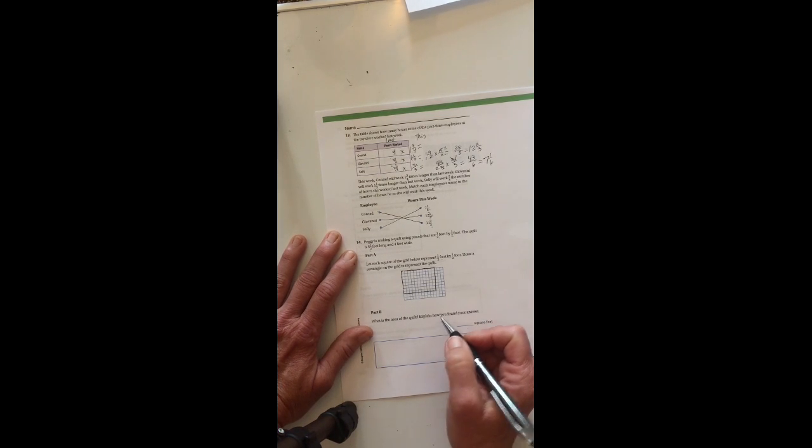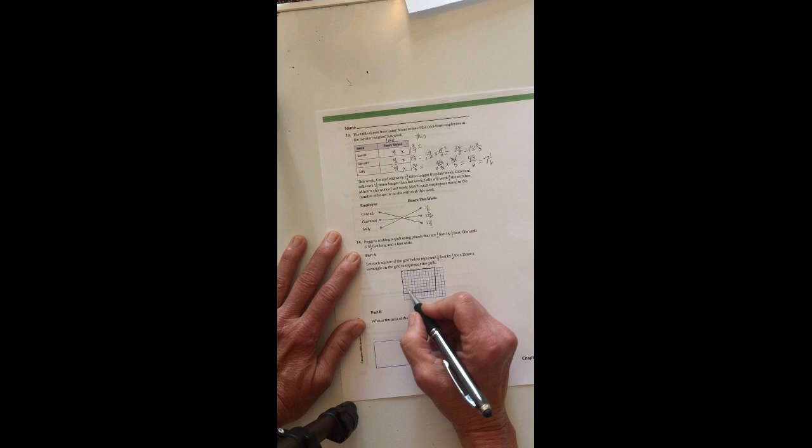Okay? So what's the area of the quilt? Well, the quilt is 5 1/2 by 4. So we could use distributive property here. 5 plus 1/2 times 4. 5 times 4 is 20. 1/2 times 4 is 2. So 22 square feet.